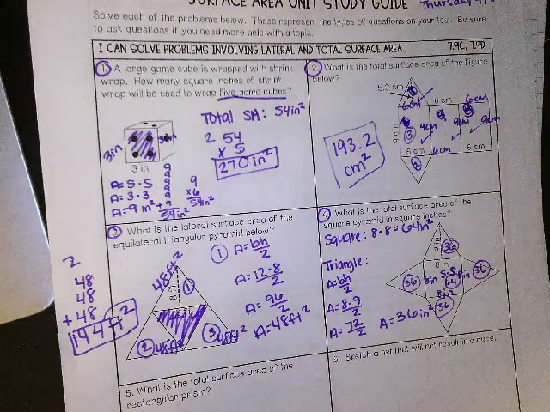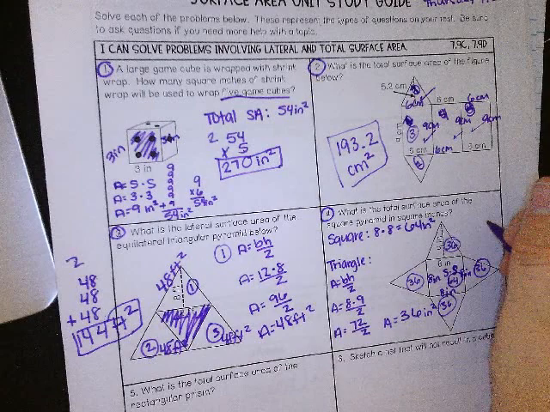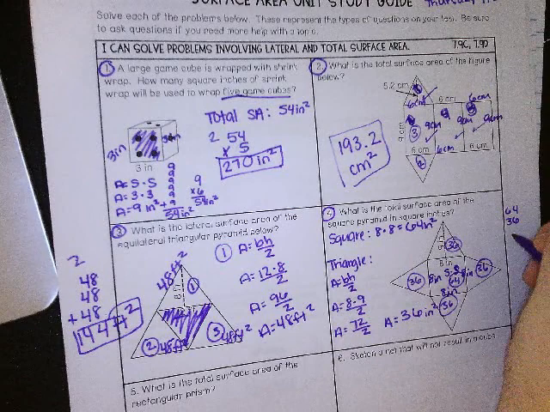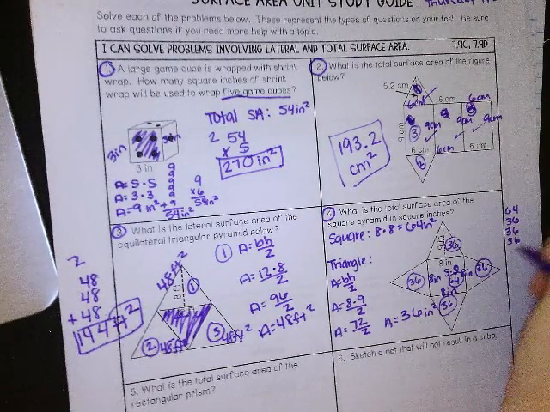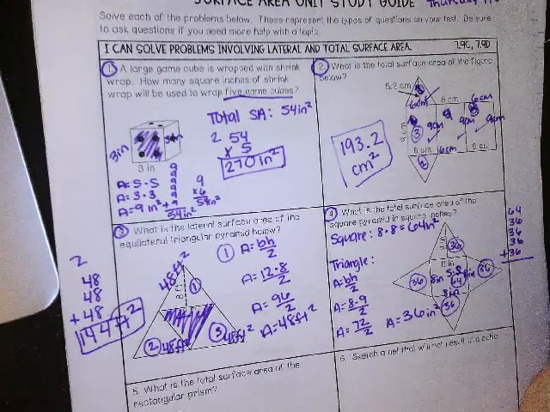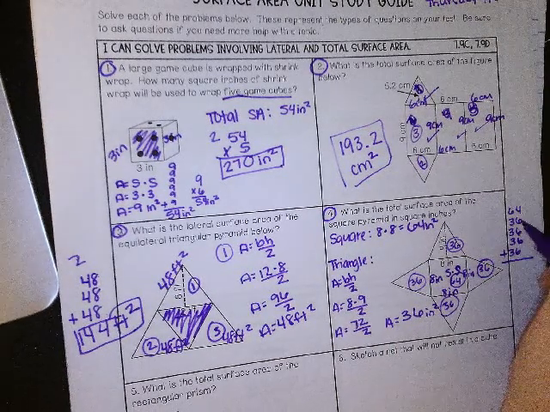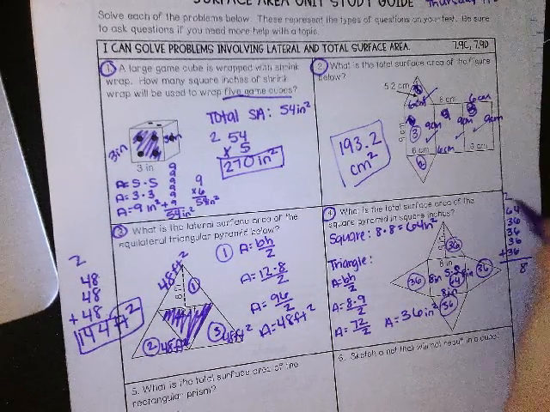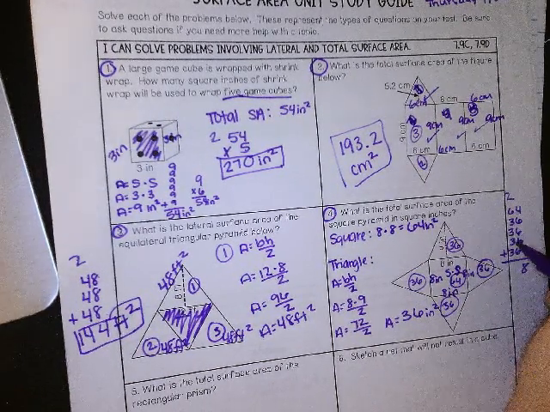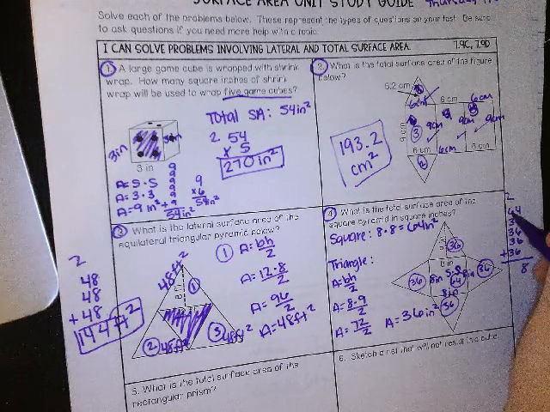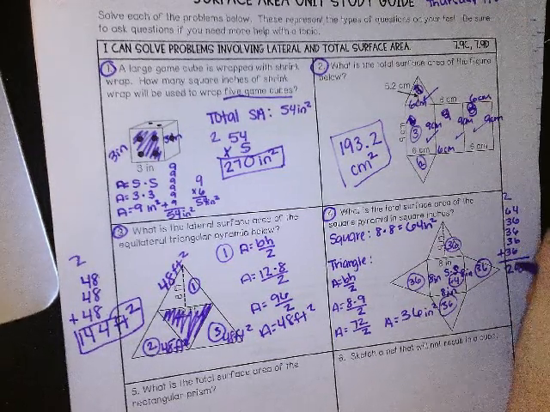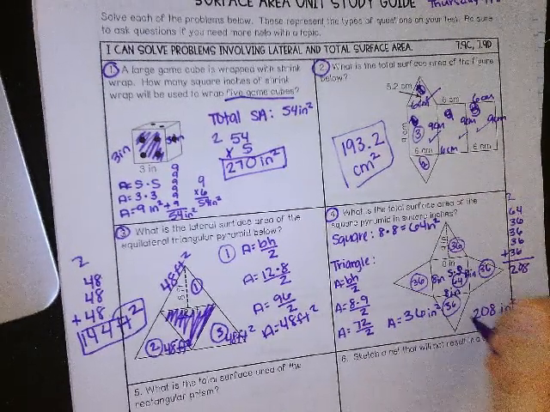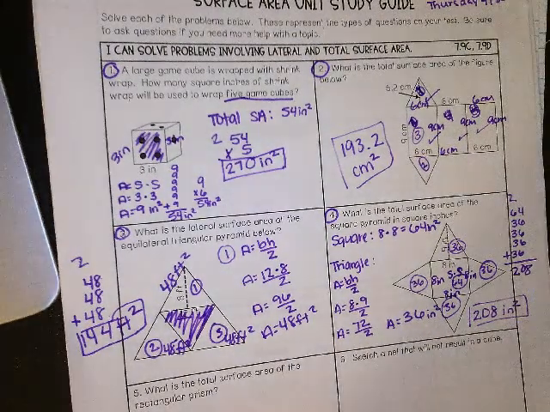In order to determine the total surface area, you have to add all those up. So we have 64, 36, 36, 36, 36. You add them together, and the total surface area is 208 inches squared.